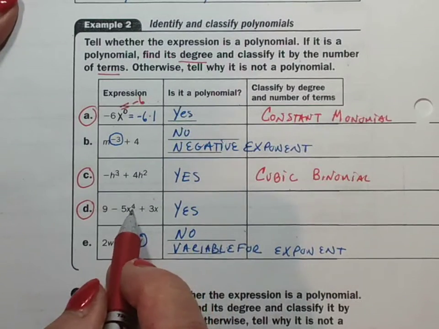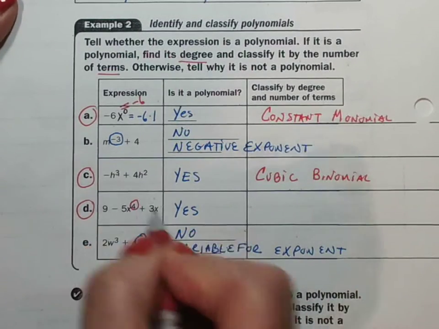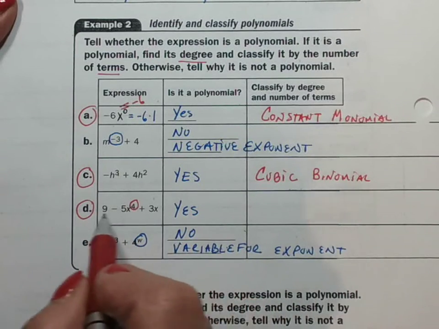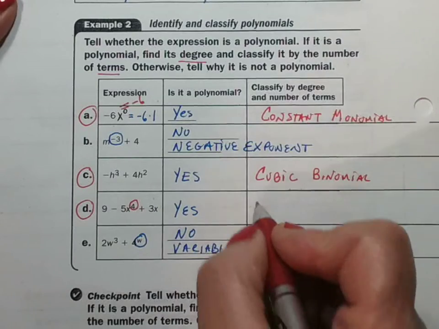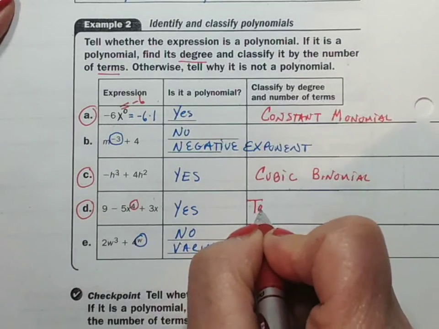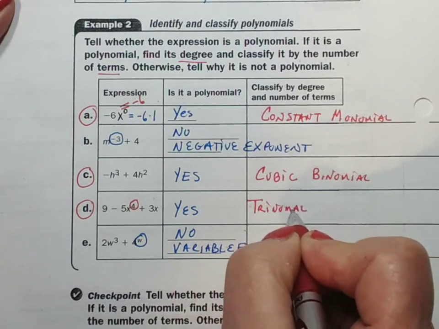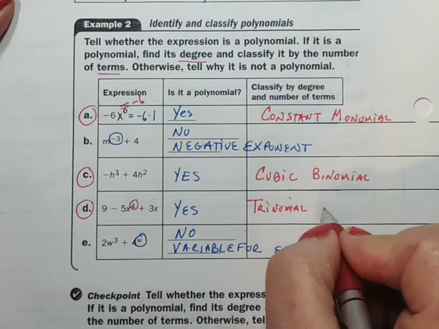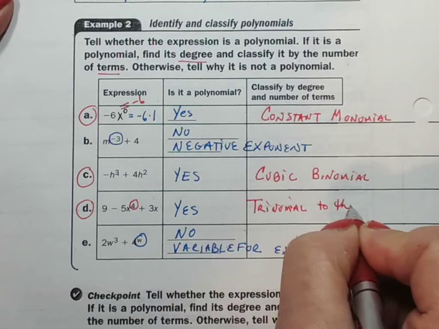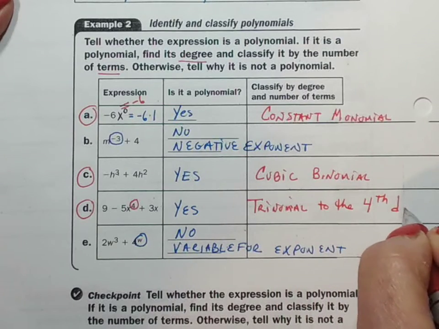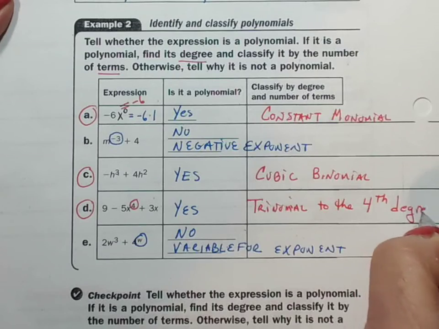Okay, here, the degree is 4. Okay, and we have 3 terms. So this is a trinomial, to the 4th degree.